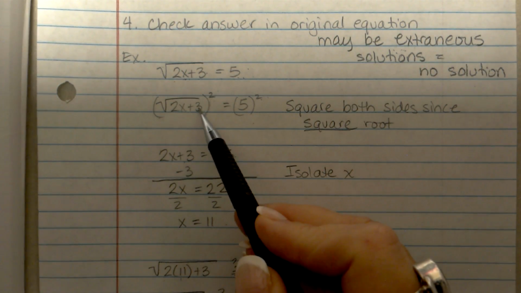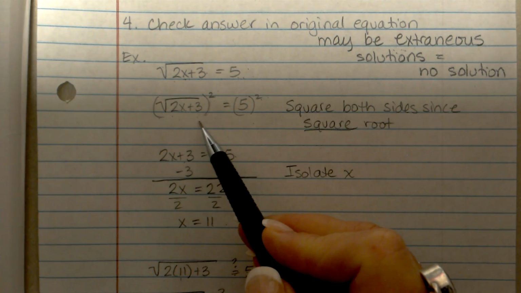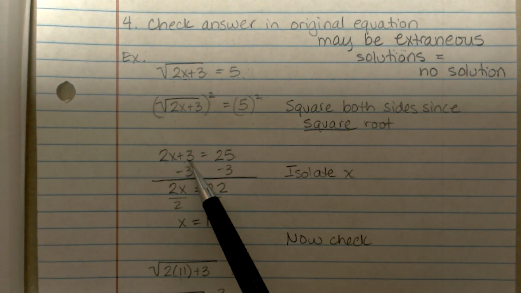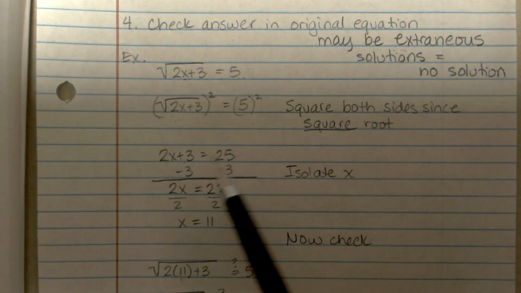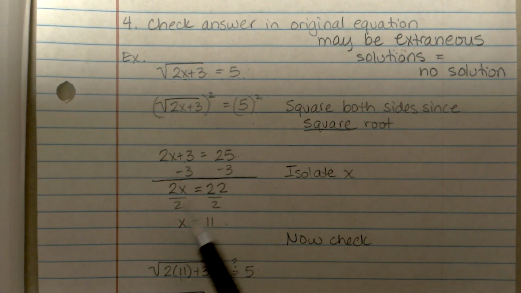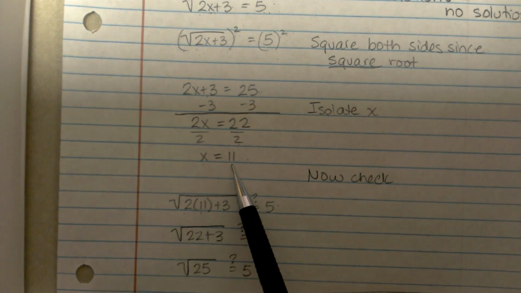You can think of it this way too. Squaring this means this times itself. When you're looking for two sets of something, you end up getting two sets of the same thing. And so it cancels. All right, so you can pull the 2x plus 3 out. You get 25. Now you just solve it like normal. You subtract, you divide, you do what you need to do to isolate x. Now that I think x is equal to 11, I have to check it back with the original equation.